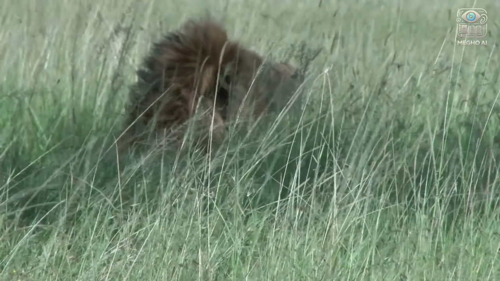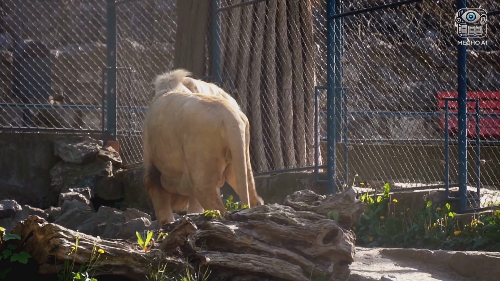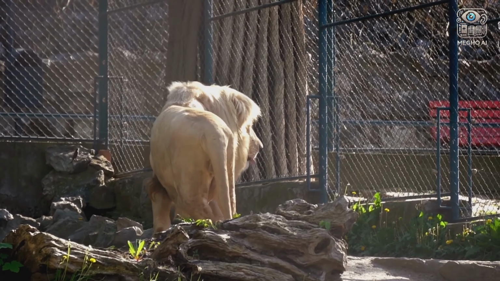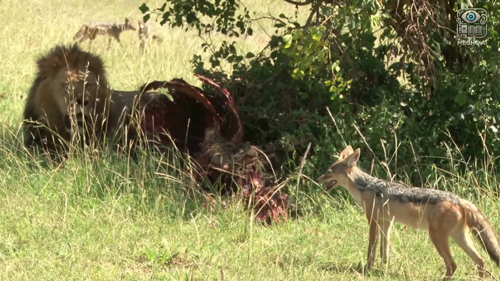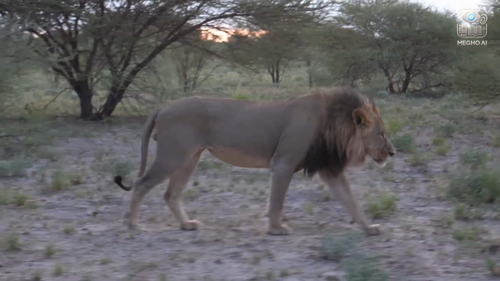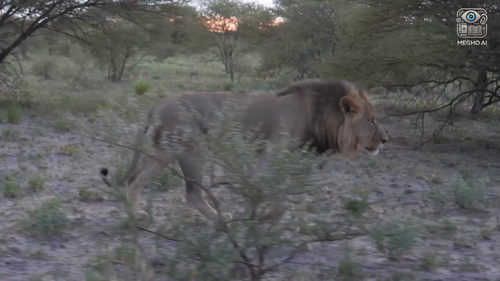Lifespan. In the wild, lions rarely live beyond 12 to 14 years, although well-protected individuals can reach their mid to late teens. In captivity, lions can live into their early 20s due to regular feeding and medical care. Older lions may struggle with hunting or territorial battles. Males often lose their pride to stronger challengers and revert to a nomadic lifestyle, which can hasten their demise.